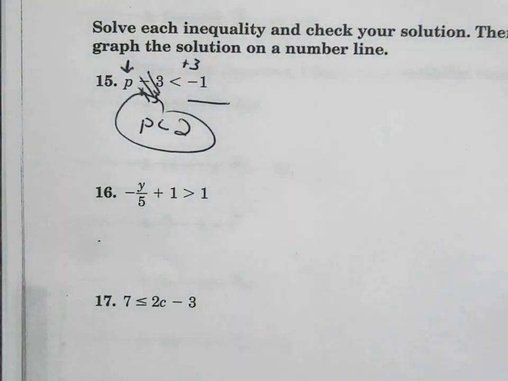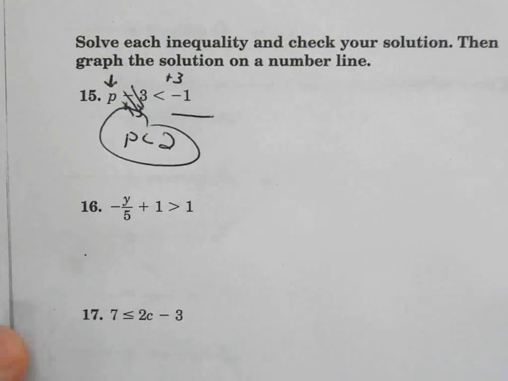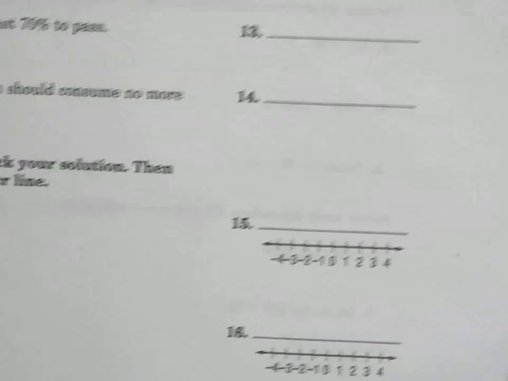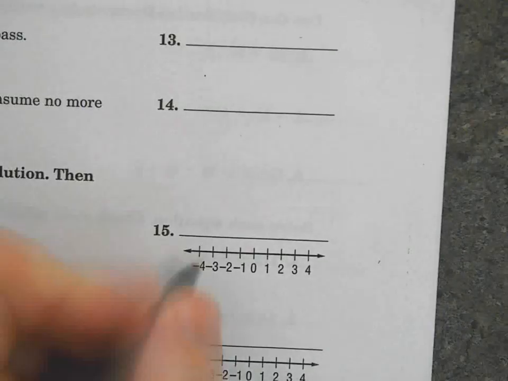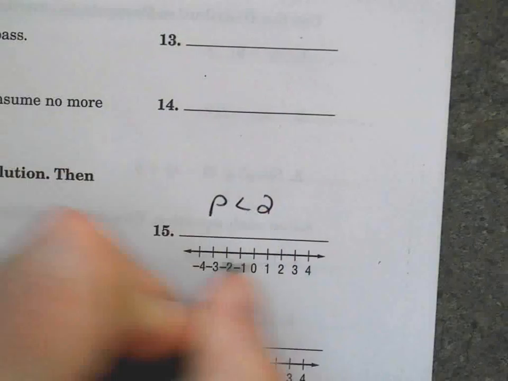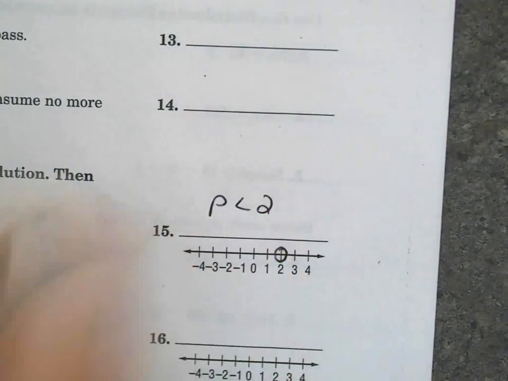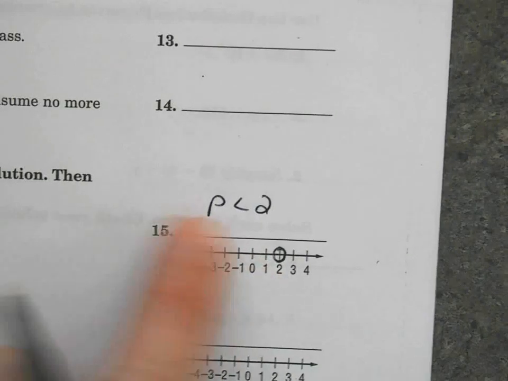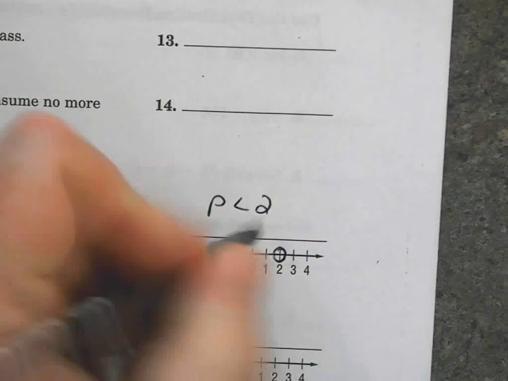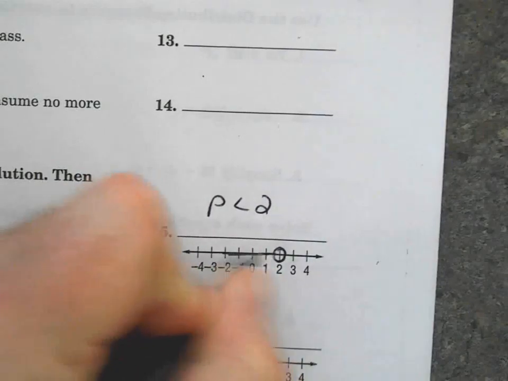Now, when I go over and graph this, I'm going to put an open circle. P is less than 2, so I'm going to put an open circle on 2. Like I said earlier when I was passing these back, I felt bad. I had somebody get 8 wrong because they didn't know how to graph. Less than means to the left. Also, your arrow is going to the left. Color in your line this way.